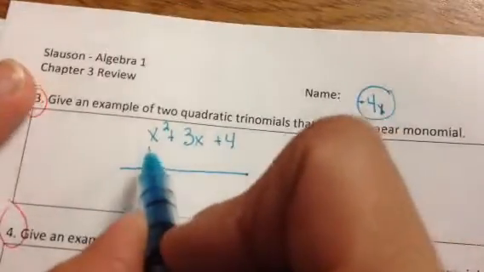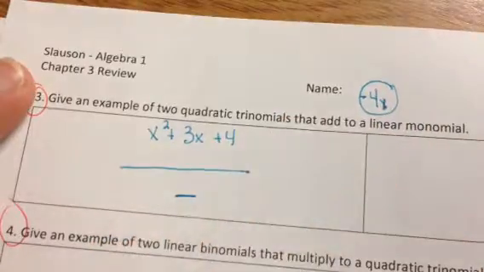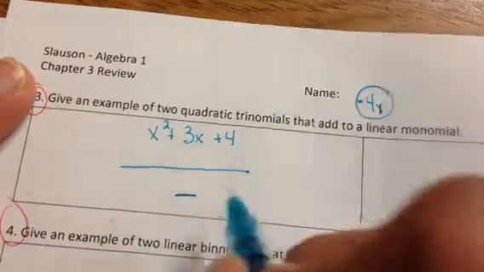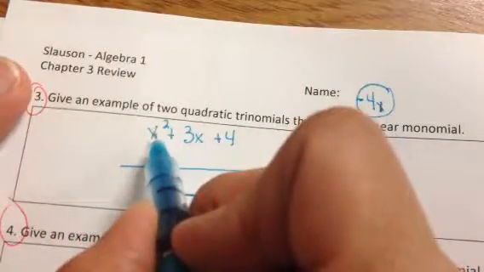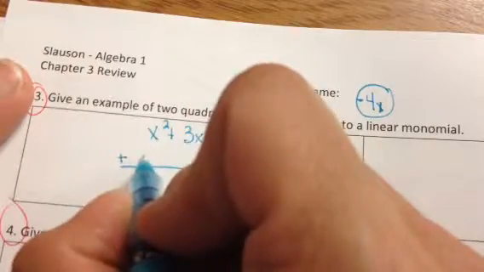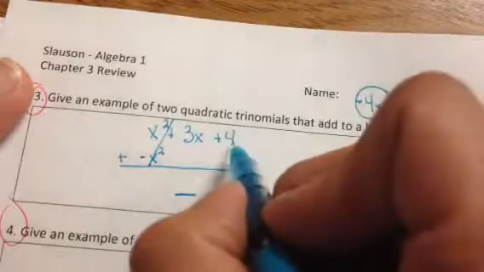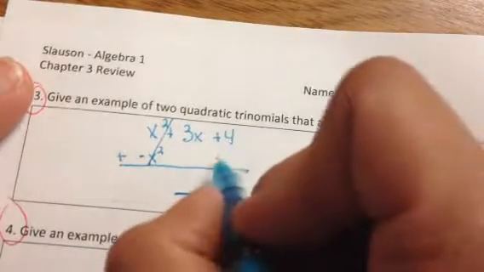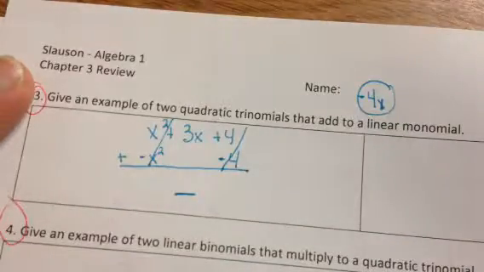So the idea is I want to add these up so that when I'm done, I only have one thing here and nothing's here. So if I'm adding these, the only way to add to x squared and get nothing left is to add a -x squared, because those would cancel out. And the only thing to add to 4 so that it went away would be a -4, because those would cancel out.